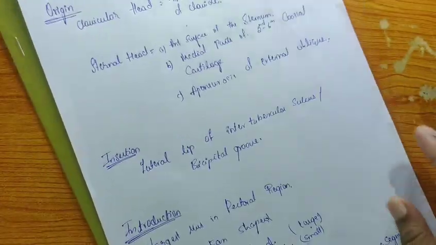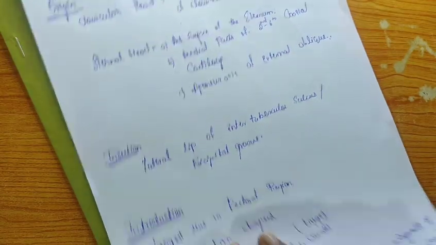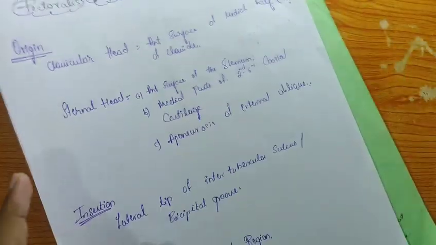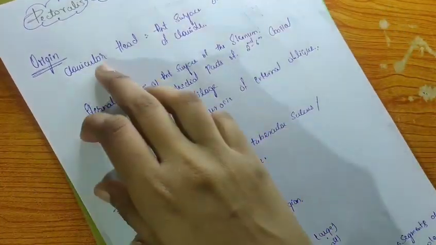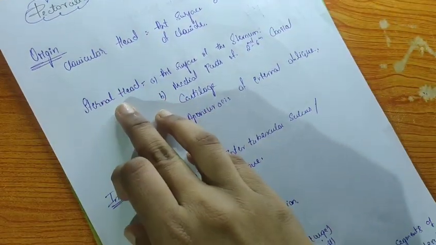In this video we will be discussing the origin, insertion, nerve supply, action and clinical testing of this muscle, and congenital anomaly. Origin: it has two heads, as I said before, clavicular head and sternal head.